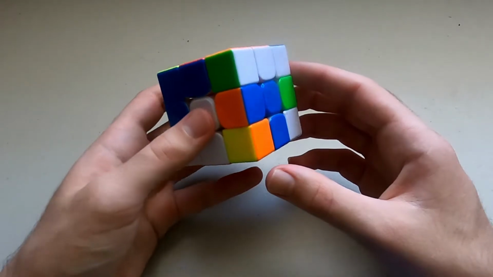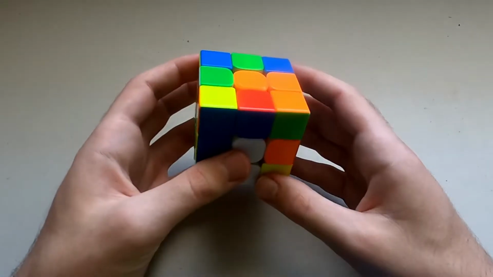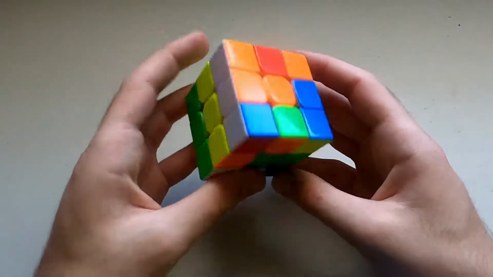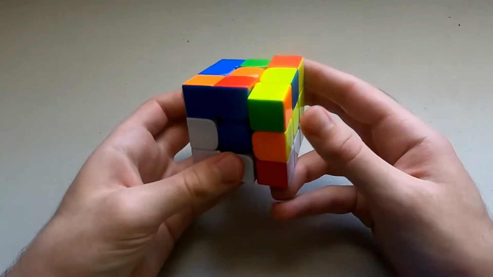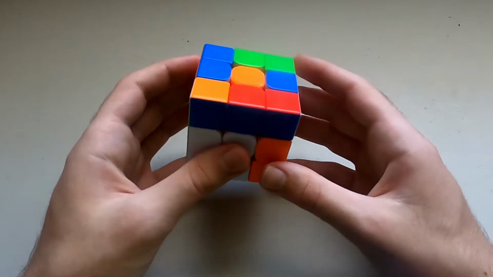And then the first belt edge I did was this one, like that, and then this one, and then this one. And here's where I had a bit of trouble.